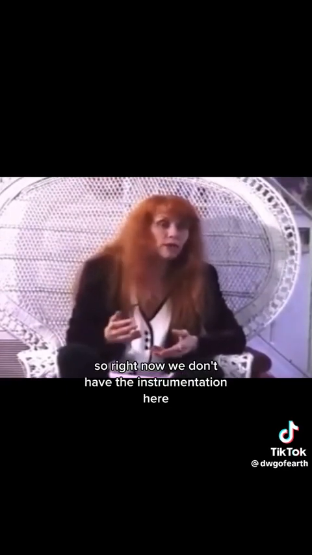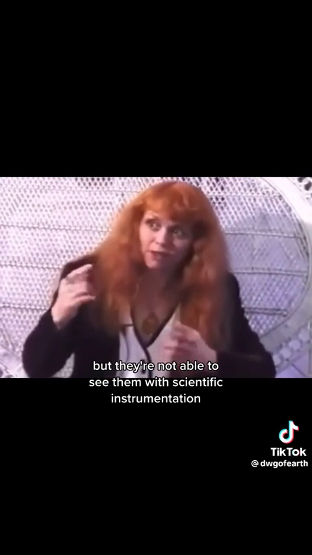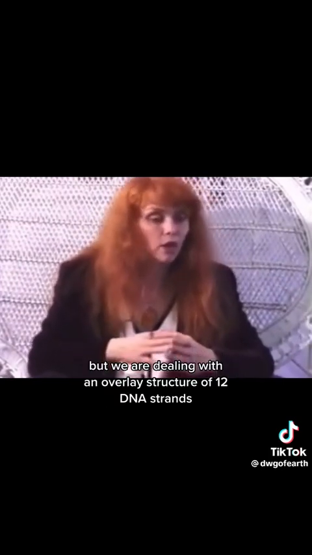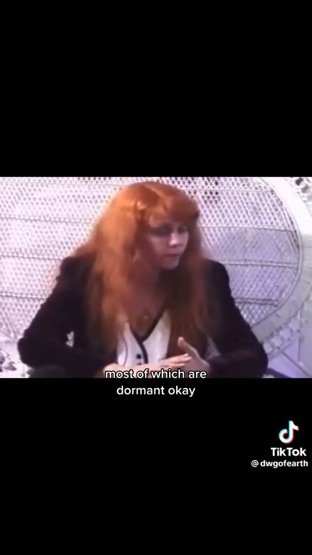So right now, we don't have the instrumentation here. Well, actually we do. The physical body has the ability to see those multidimensional scales, but they're not able to see them with scientific instrumentation. But we are dealing with an overlay structure of 12 DNA strands, most of which are dormant. Okay?